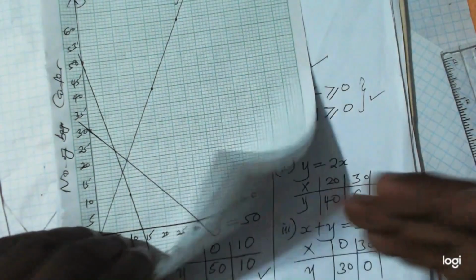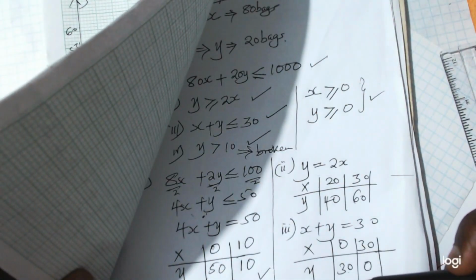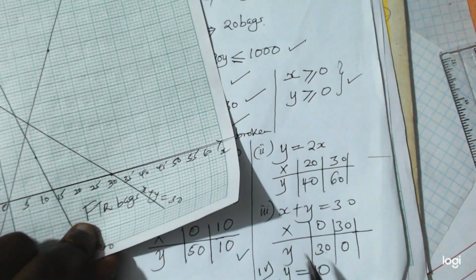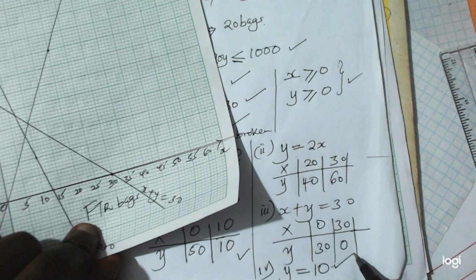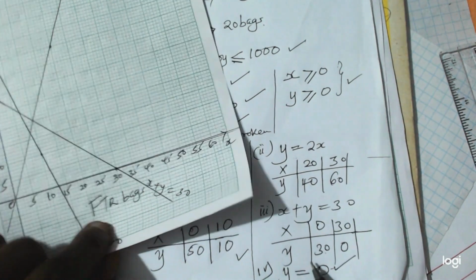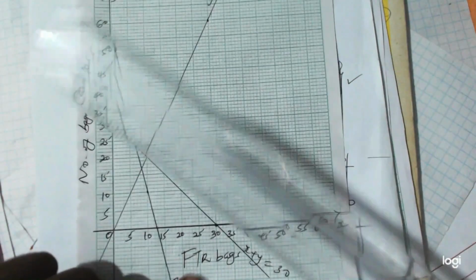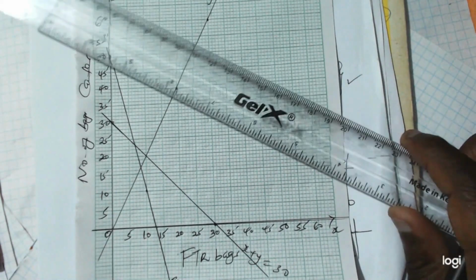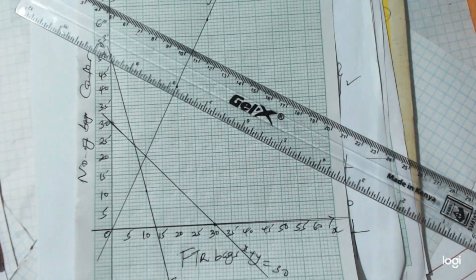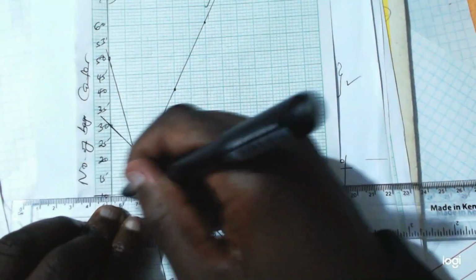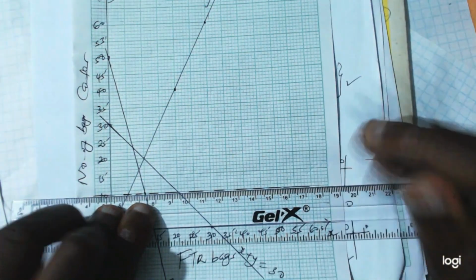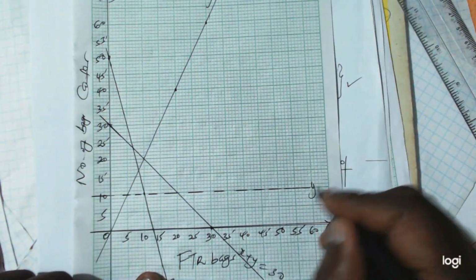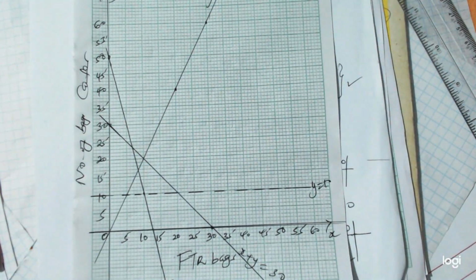So the other line is y is equals to 10. So the other line is here, down here. Y is equals to 10 is here. That will be a broken line. We had noted that. So we draw it here. It will be broken line. So that is the line. Y is equals to 10. Now we've drawn all the lines. Now what is remaining now is shading the unwanted areas, unwanted parts.